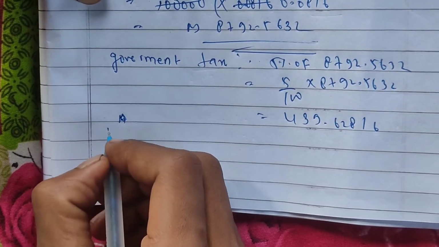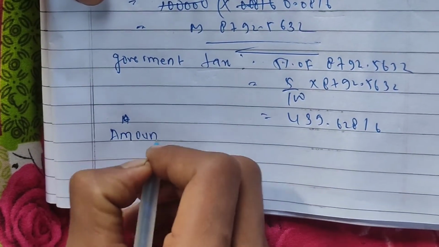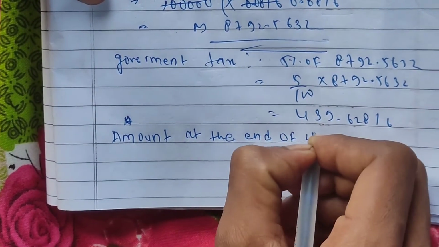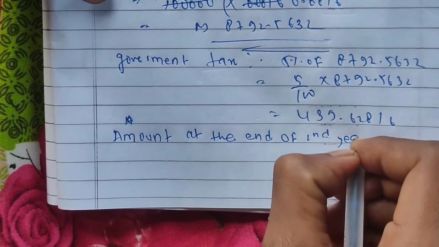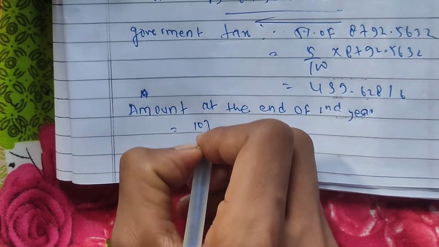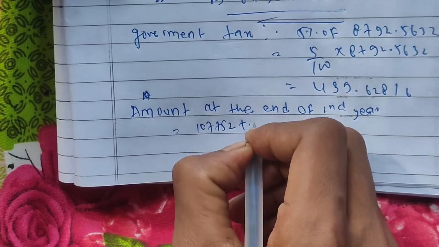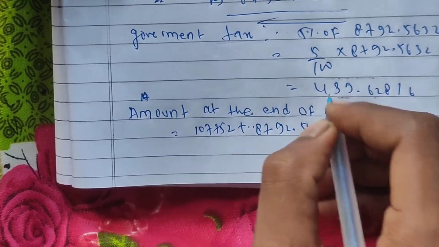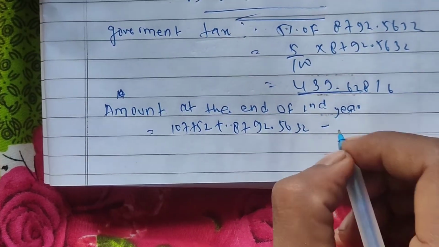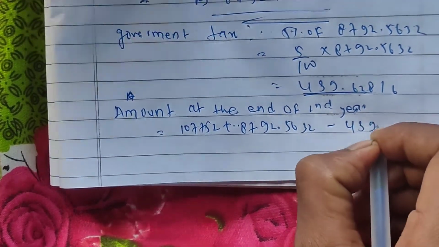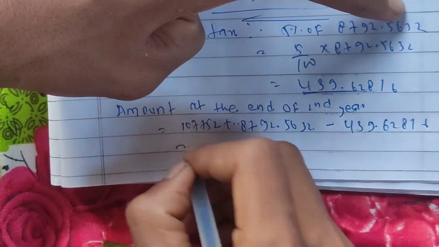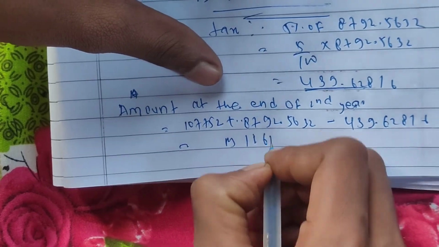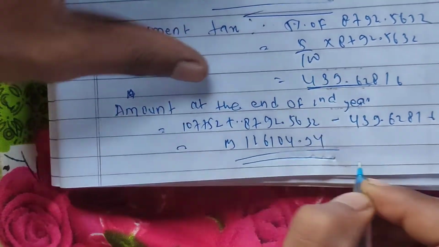The amount at the end of the second year. So simply we have to do 107752 plus the interest 8792.5632, but this is the government tax, we have to subtract it from this. So simply we'll get the answer, that is Rs 116104.94. So this is the final answer.